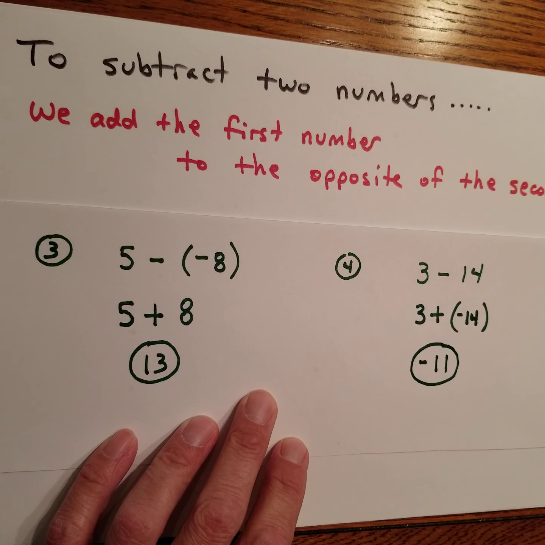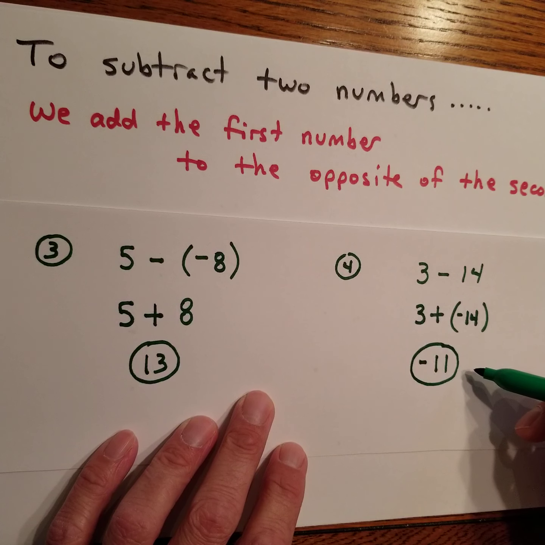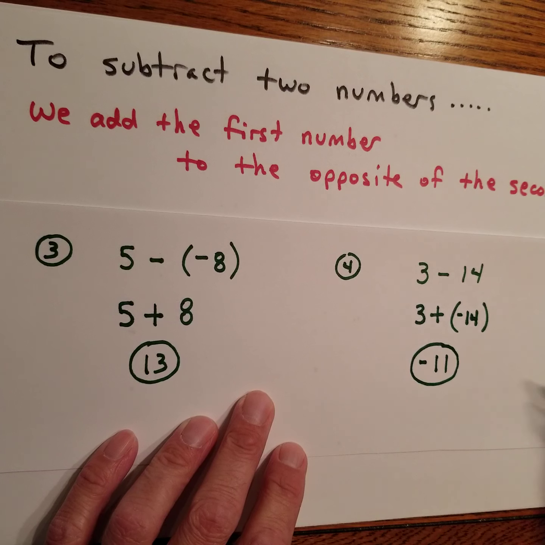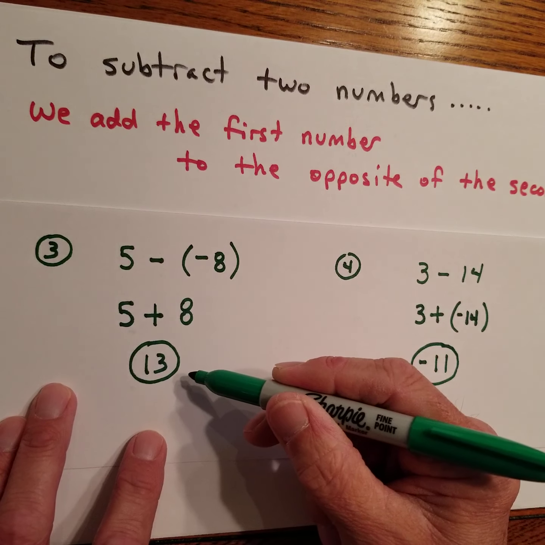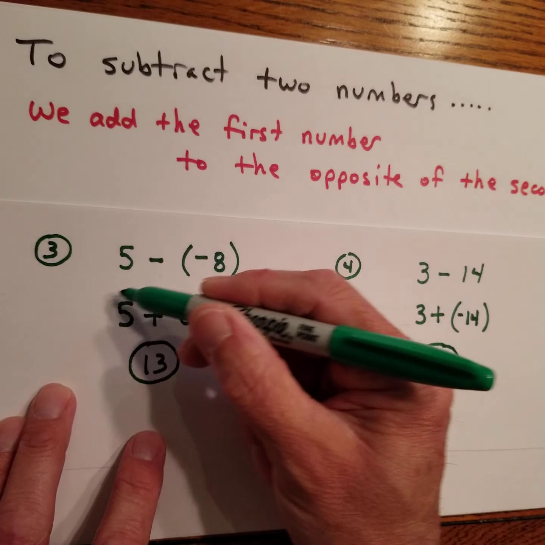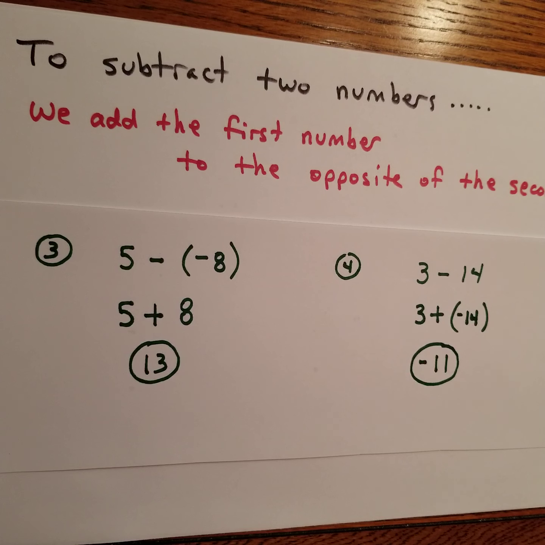Got it. As you get better at subtraction, if you can go straight from here to the answer, that's fine. This middle step is optional. If you can go straight from here and go straight to the answer, that's great. I'll put the middle step in for the time being. Eventually, we'll all leave it out.